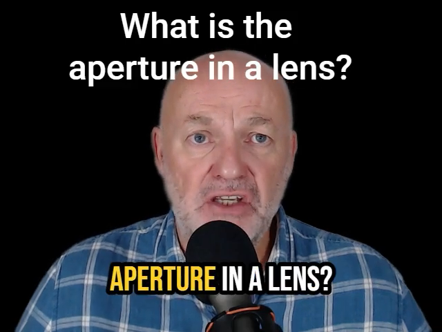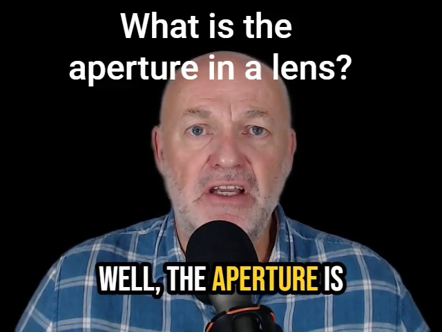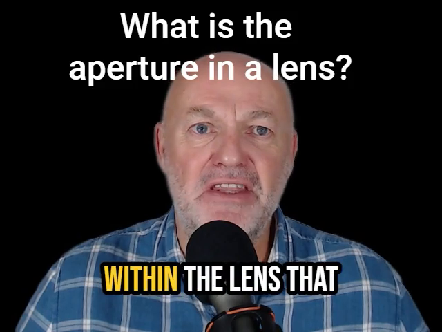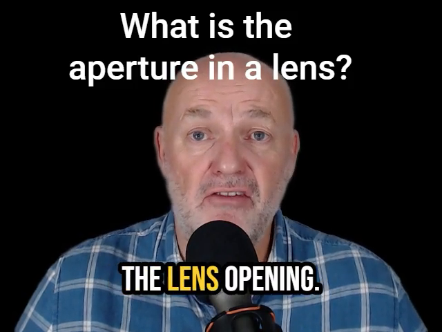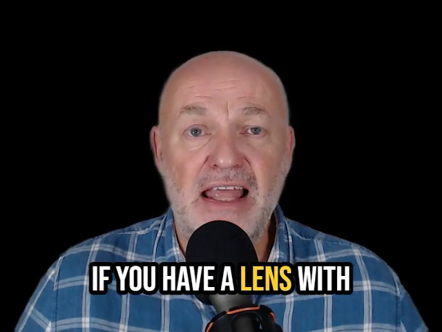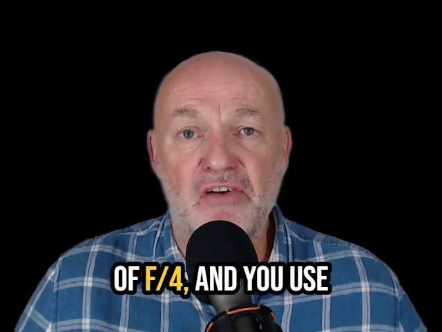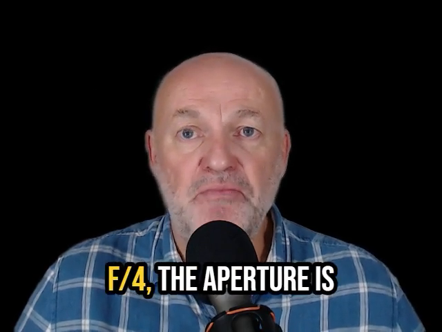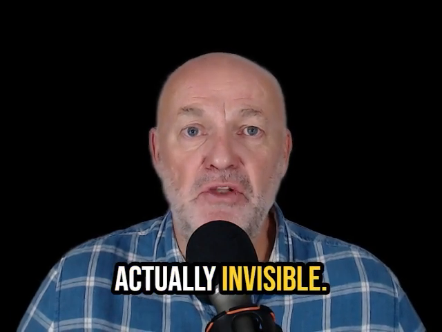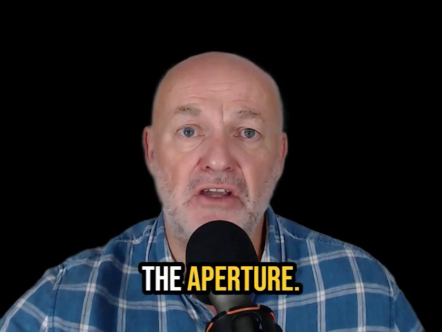What is the aperture in a lens? Well, the aperture is a bladed type device within the lens that changes the size of the lens opening. If you have a lens with a maximum aperture of f4 and you use f4, the aperture is actually invisible. You are not using the aperture.